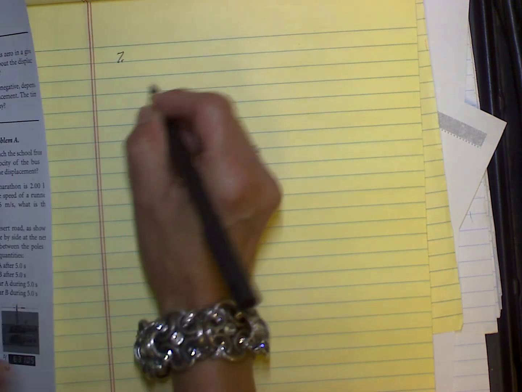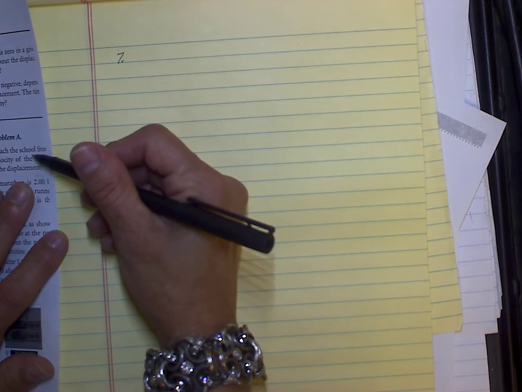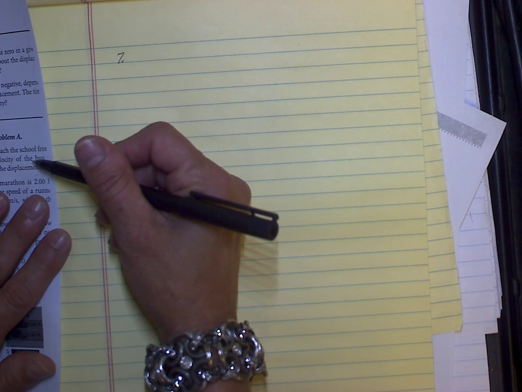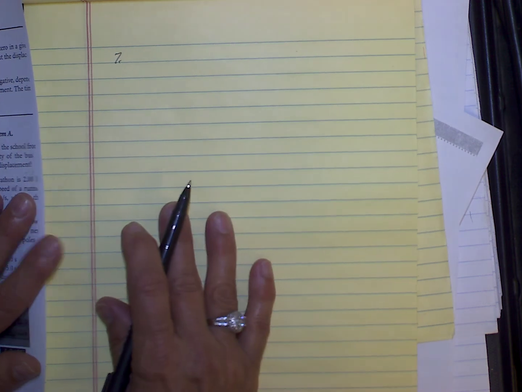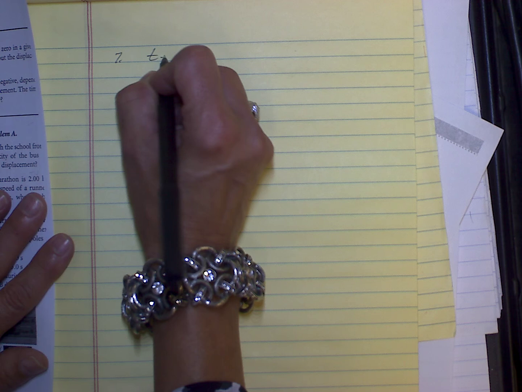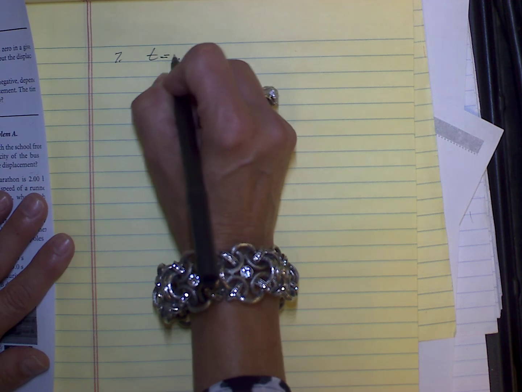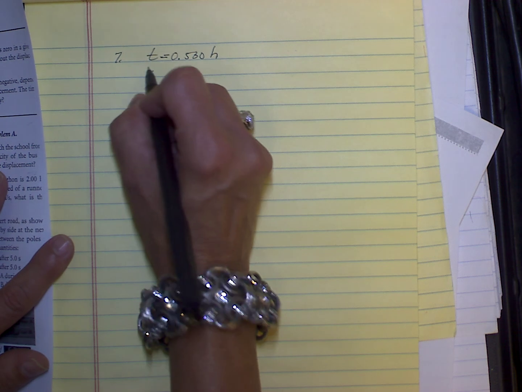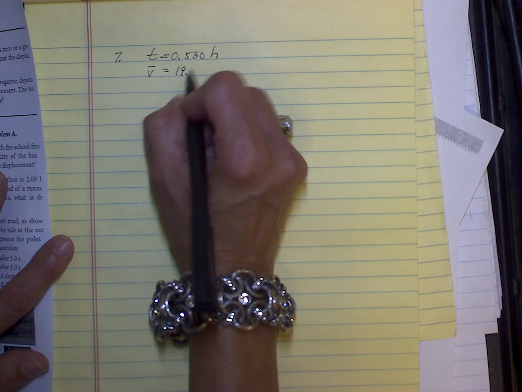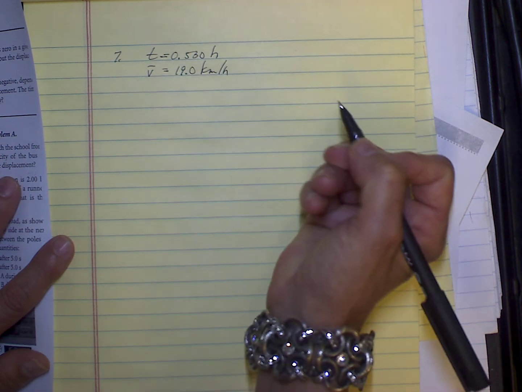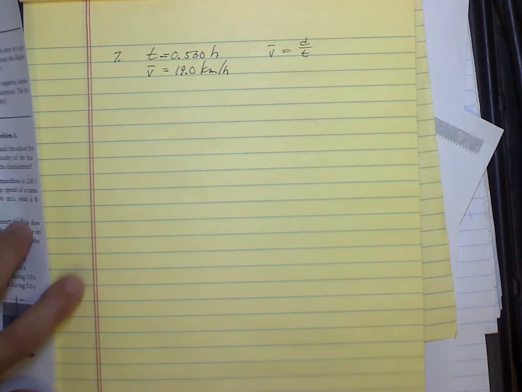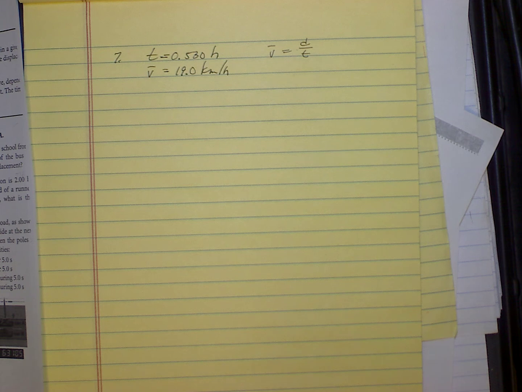Number 7 on this chapter review. This is talking about velocity or displacement, and it says a school bus takes 0.53 hours to reach the school from your house. And if the average velocity is 19 kilometers per hour, what's its displacement? This is where you can use this plain small formula, because you already have the average velocity.